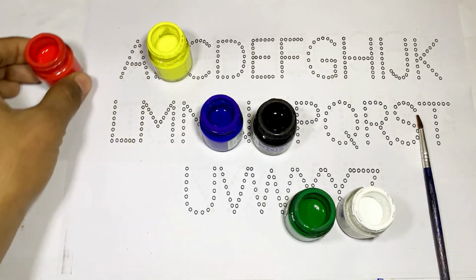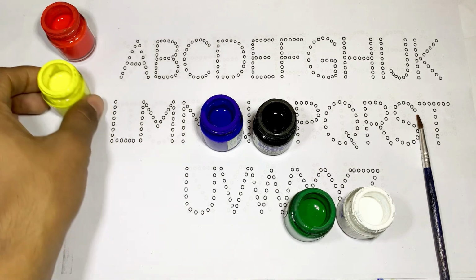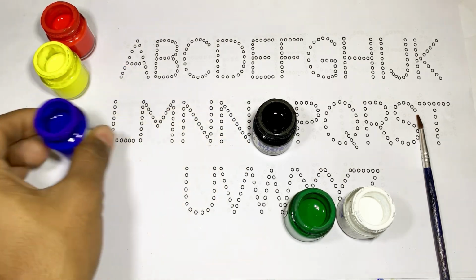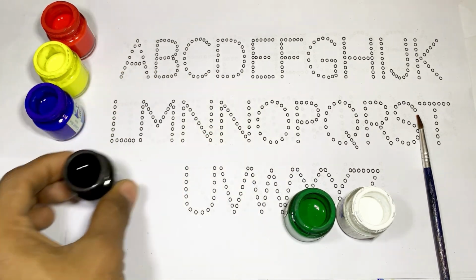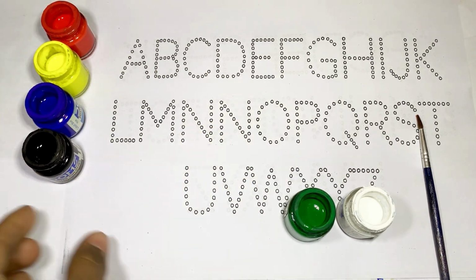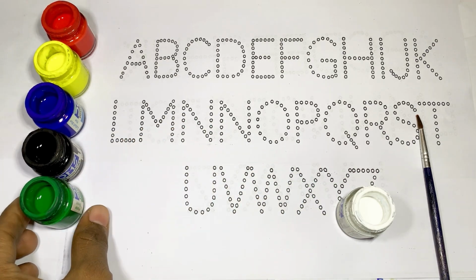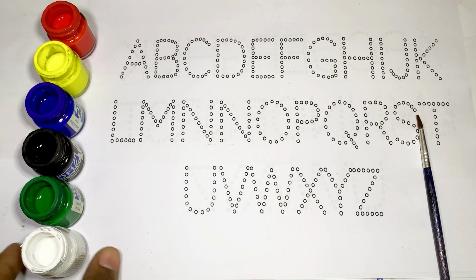Red color, yellow color, blue color, black color, green color, white color. Kids now coloring ABC.